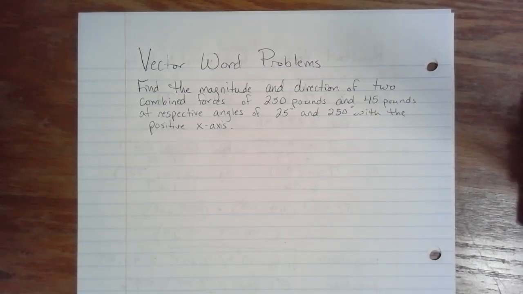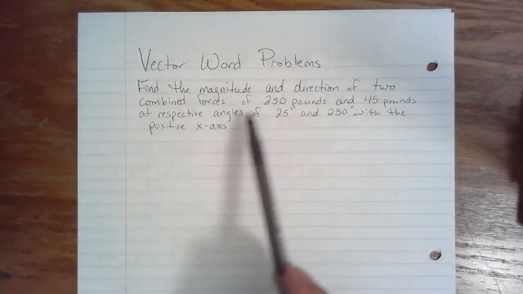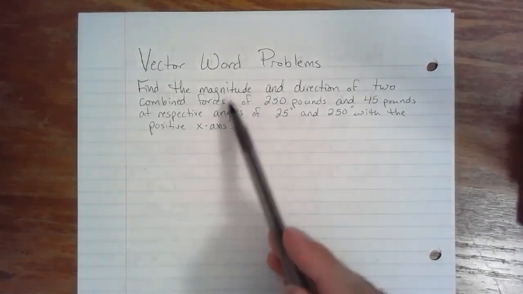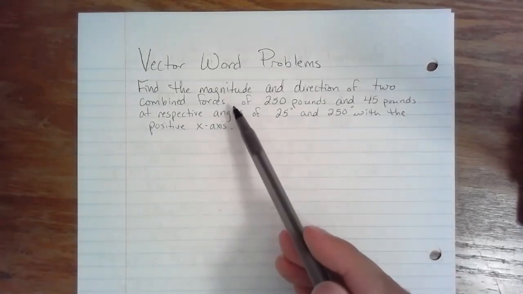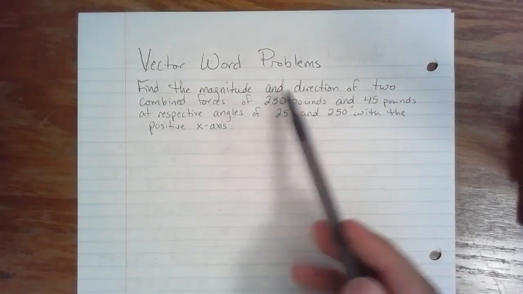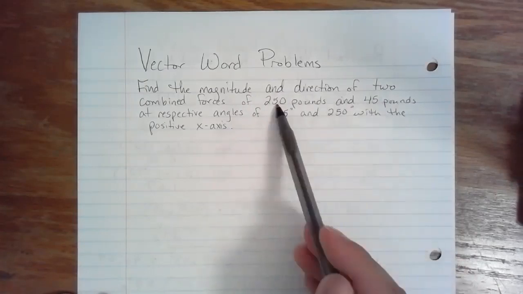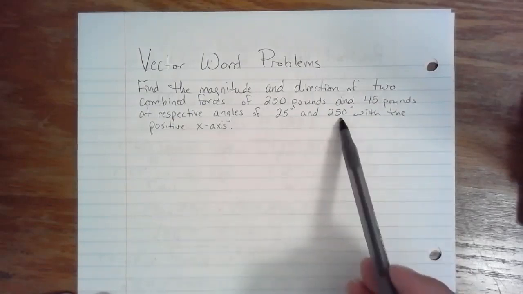And what I mean by that is that while this is technically what we would consider a word problem, there's a lot of words here, very few numbers, it's really just wording out the same stuff we've been doing before. Notice it says find the magnitude and direction of two forces. So in the past we just said find magnitude and direction. We cut out the two forces statement. We didn't use units in our previous videos, we just said the numbers 250 and 45. And then here are respective angles of these measures.